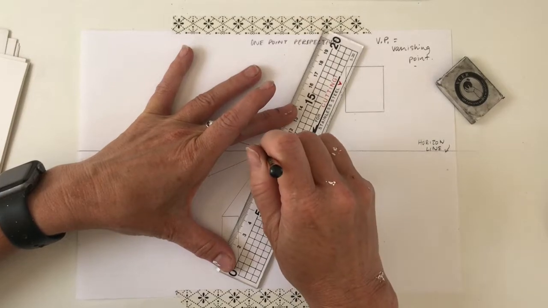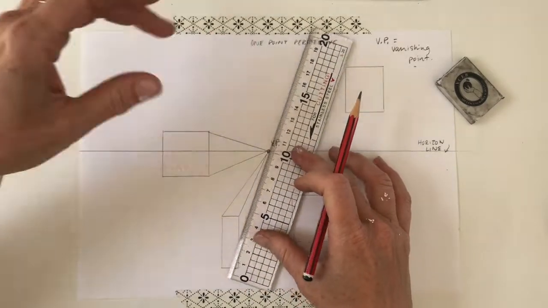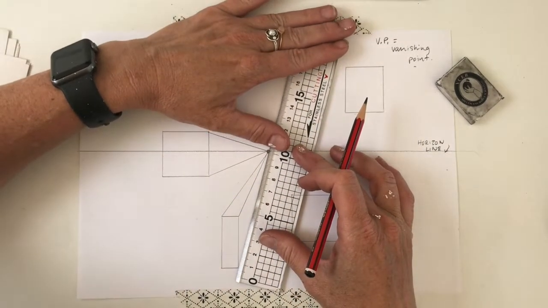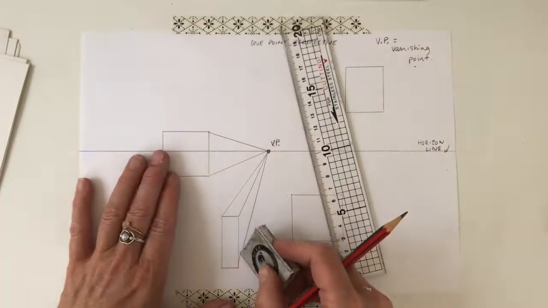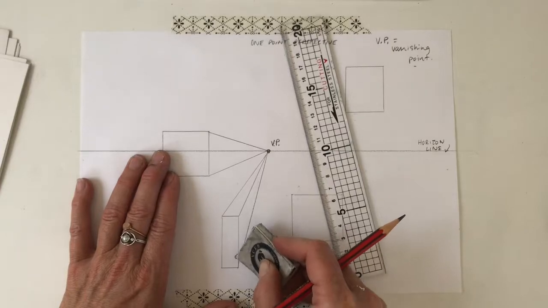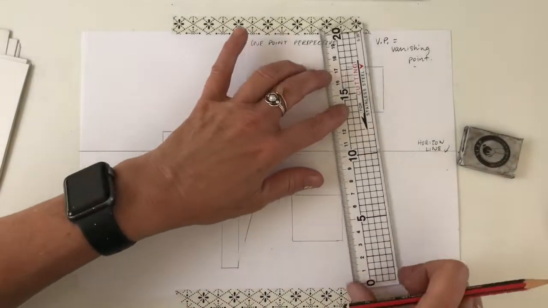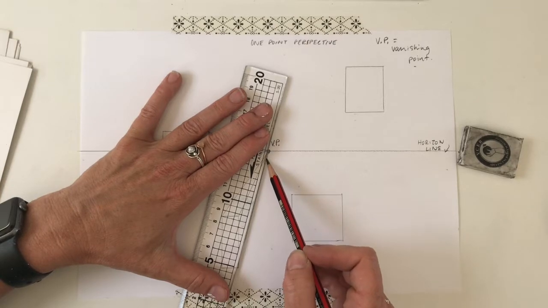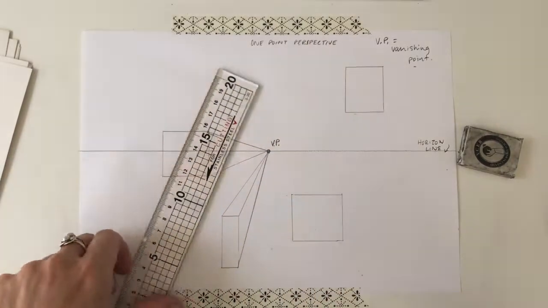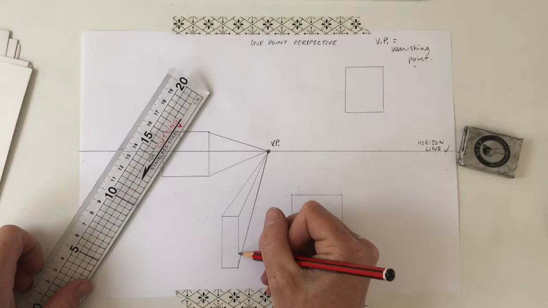And I'm trying to be really accurate, get those points meeting up with the vanishing point. Those corners. Whoops, bit of a wibble there. Keep your rubber handy. You can't really do this with a pen. Do it with a pencil, and do it with a rubber, and do it with a ruler. If you can't find a ruler, you'll have to make one out of a book.